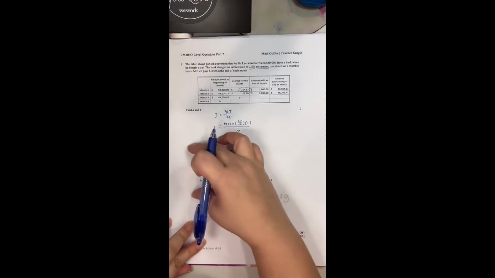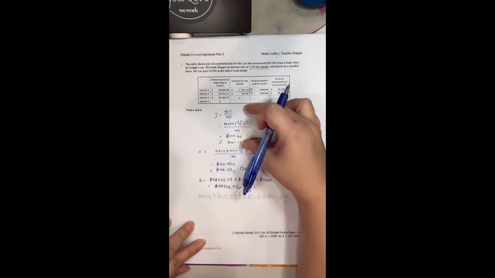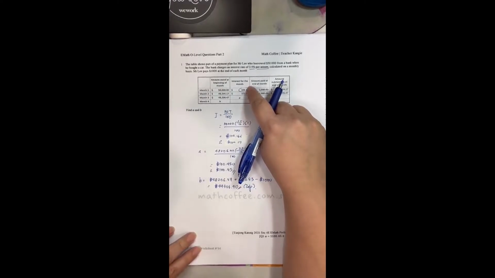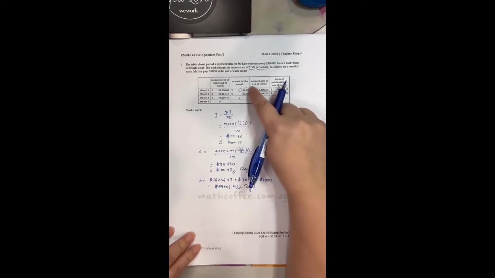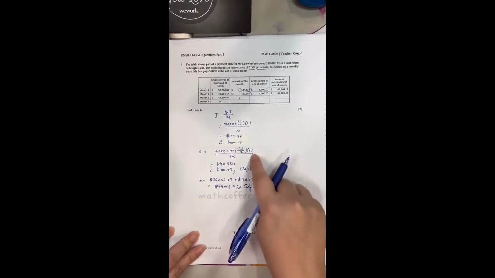The actual working is only these 2 parts. But you can see that I do this just to confirm that my formula is correct. You understand? Kiasu reason. Of course, you need to always validate that your formula is correct since you have numbers to check, correct? And once you have that, then you can go and do this part.